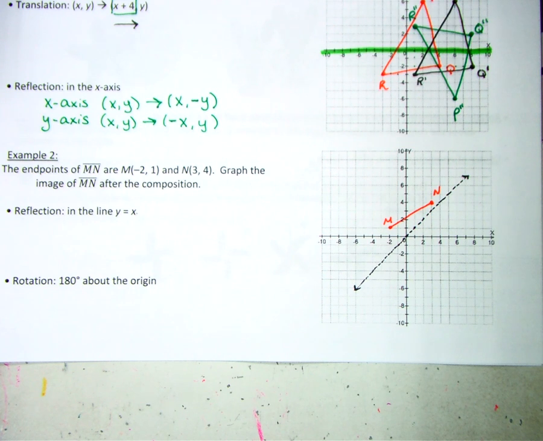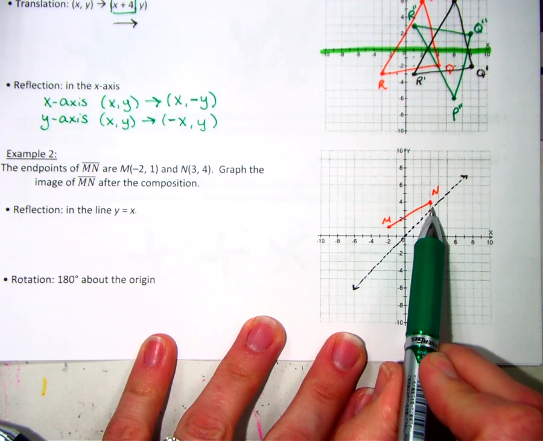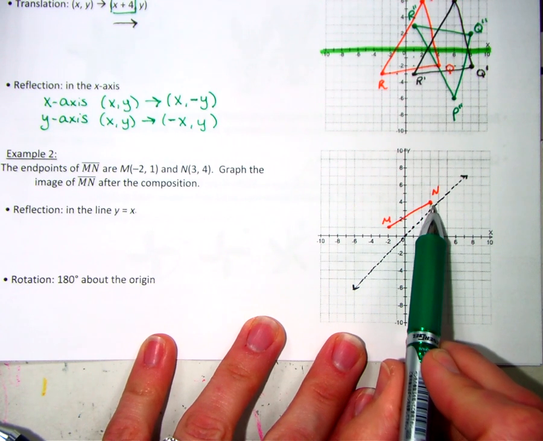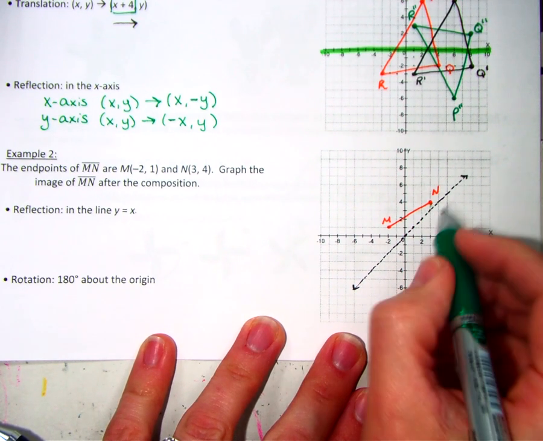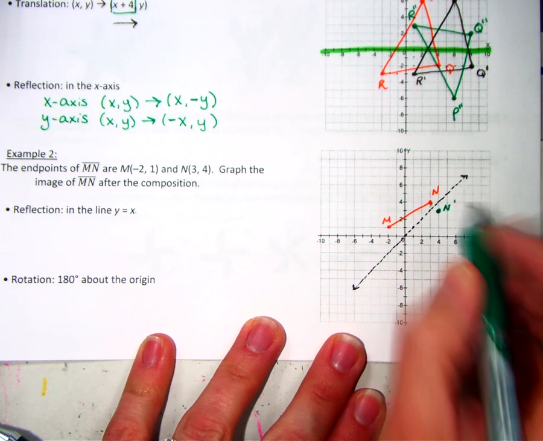So it looks like that's half a box, right? So it goes right in the middle of that one, so we're just flipping that onto the other side. And right there would be our N prime, right on the other side. So this distance from N to this black line is half of that box, so just go onto the other side. And there is your N prime.